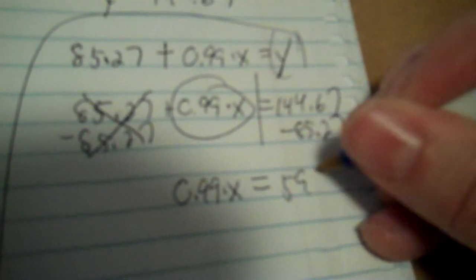Then I take 144.67 minus 85.27, 59.4. Then the last step to figure out the 99 cents times what is 59.4. Well, we divide. Don't expect you to know it in your head, but you got to know you divide. Alright, 60 miles. Alright, then you have the 2 at the end of the packet to do and you're good.